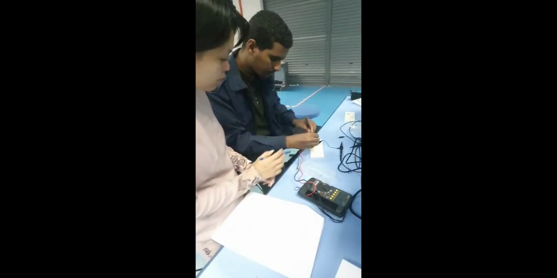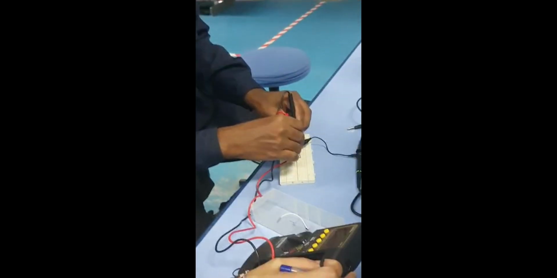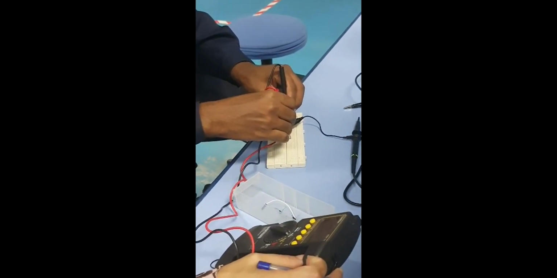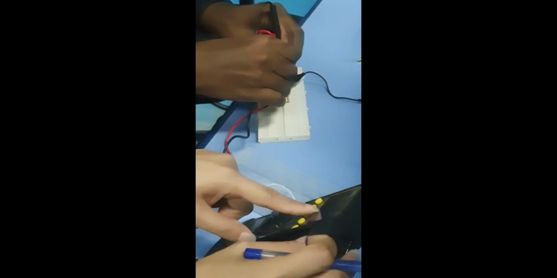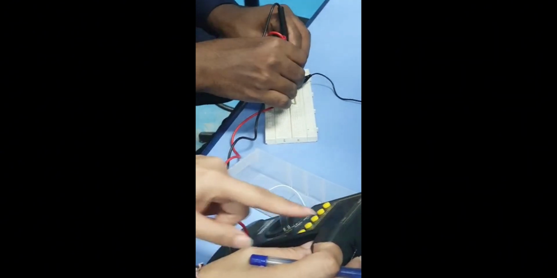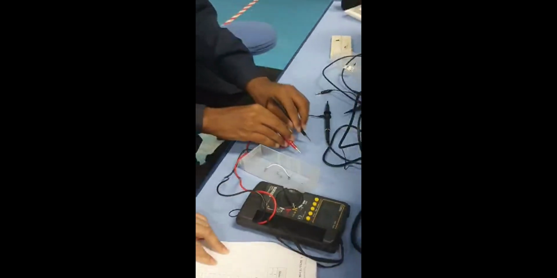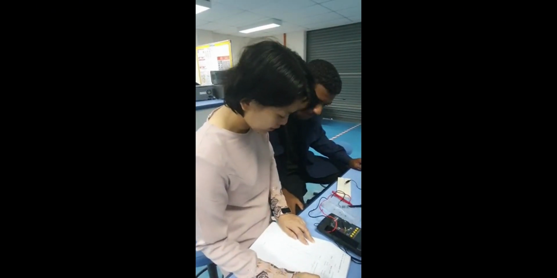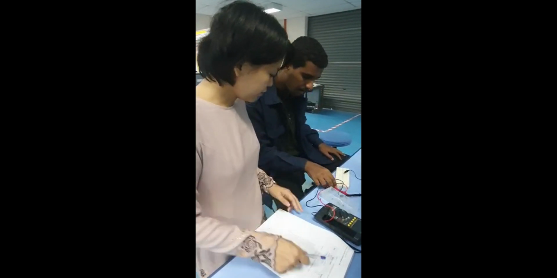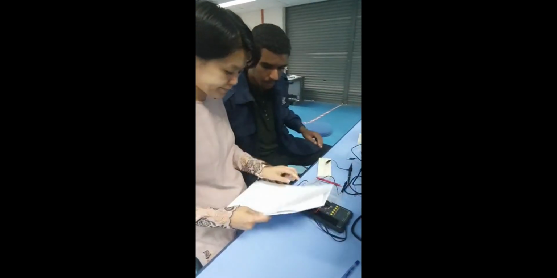Switch on, you turn it, so how much? So you measure. It's supposed to have no value, it's zero. No, you have to put it to here. Okay, it's zero, because this one we are measuring the diode. Okay, like this. After you finish measuring, then you start the second step.